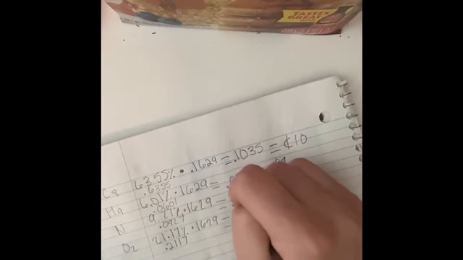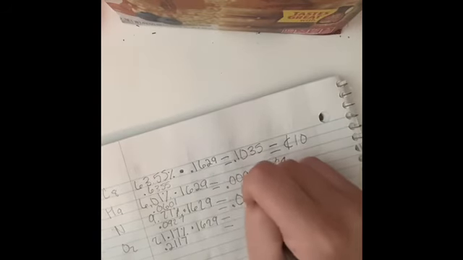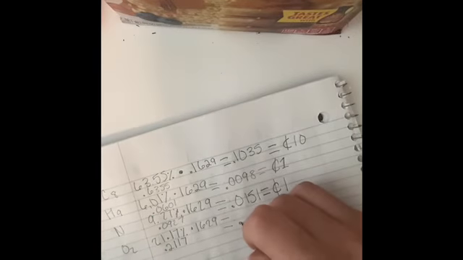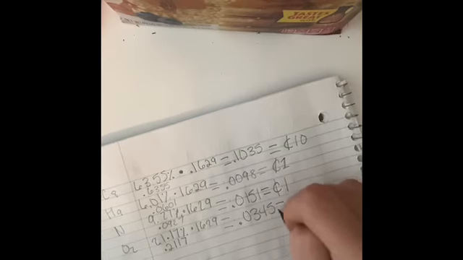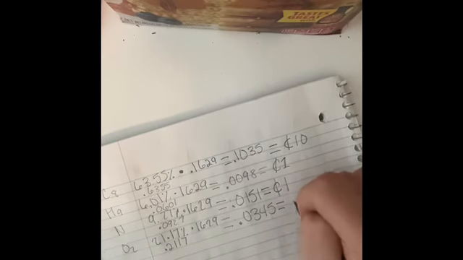Alright, then we got 0.0151, which is equal to 1 cent as well. Alright, and this one's going to be 0.0345, which you're going to get 3 cents.